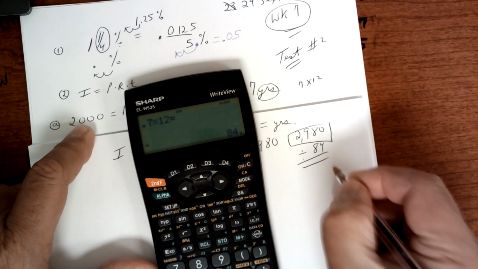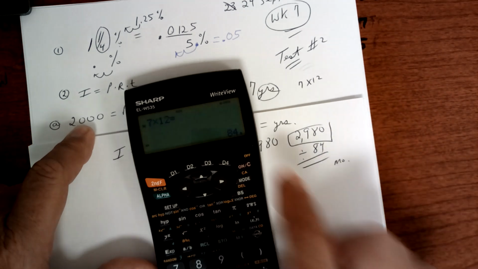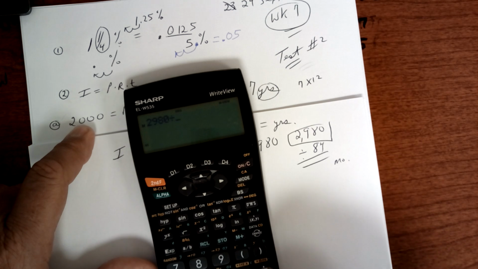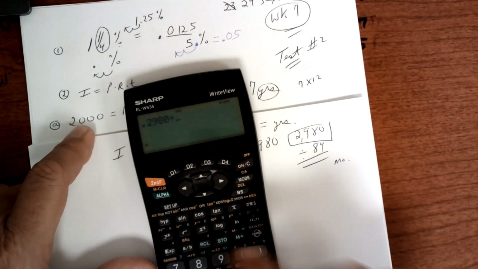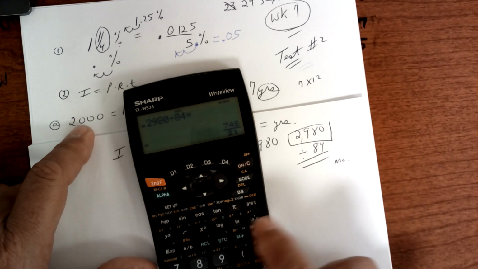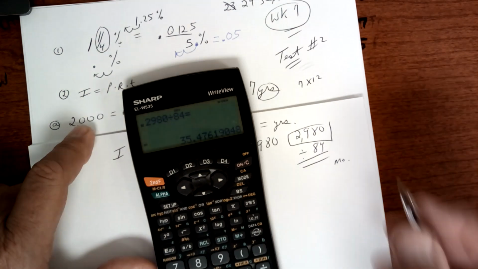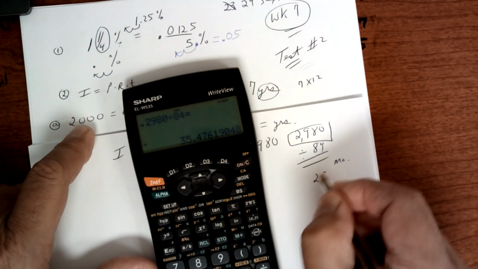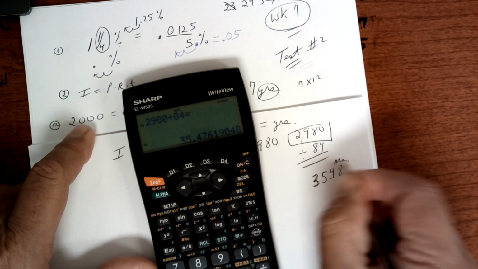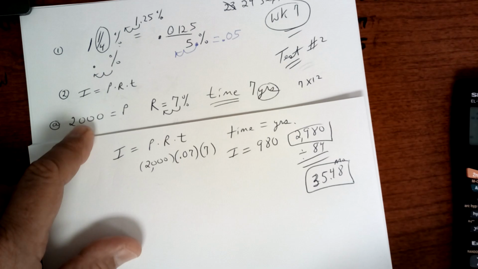So your monthly payment would be $2,980 divided by 84. So your monthly payment would be about 35 bucks. 35.48 a month. Okay? If you were to get that.